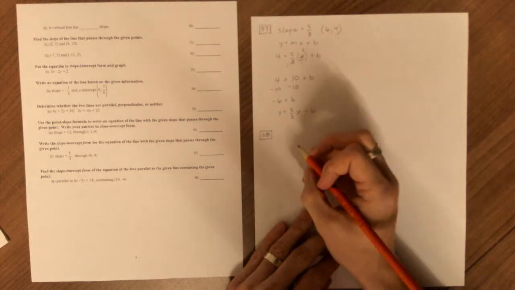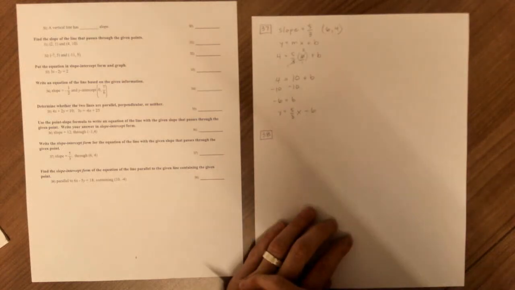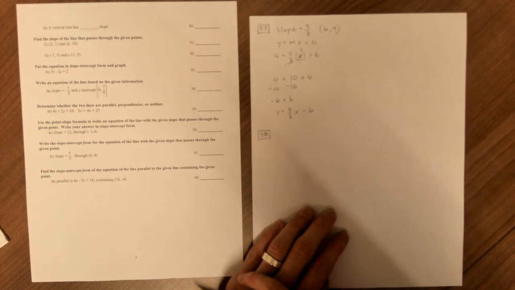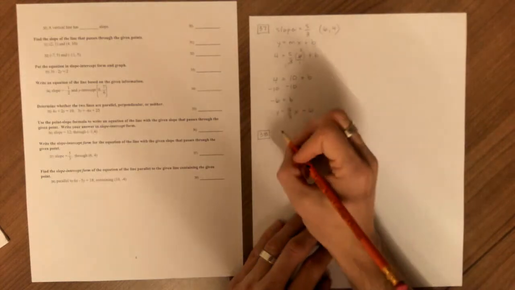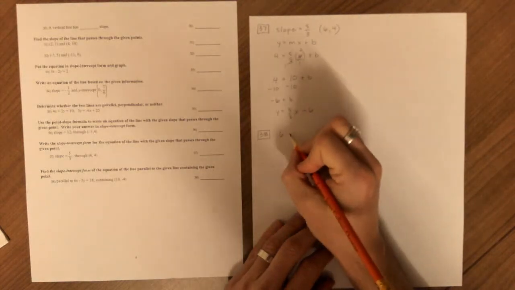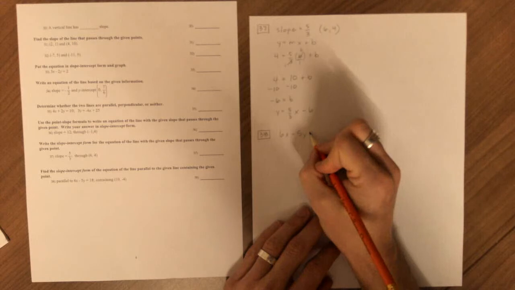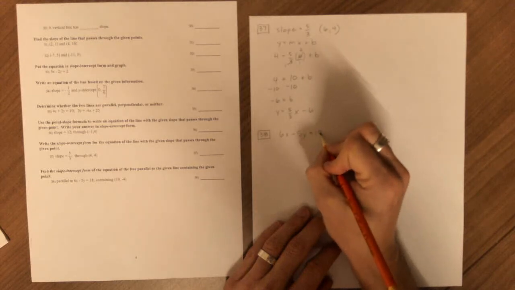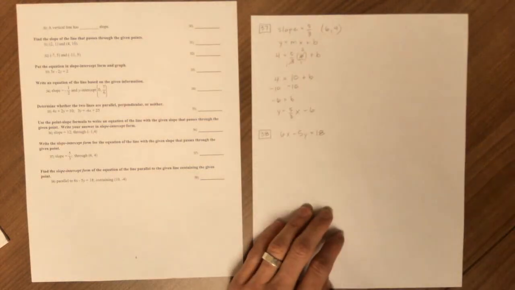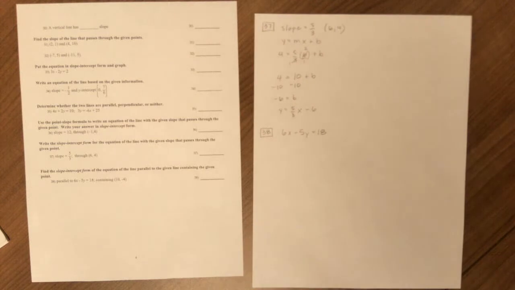All right. This one says find the slope-intercept form of the equation of the line parallel to the given line containing the given point. All right, so it says parallel to the slope in this line. And we don't know this yet because it's in standard form, and standard form doesn't just straight away give us our slope.